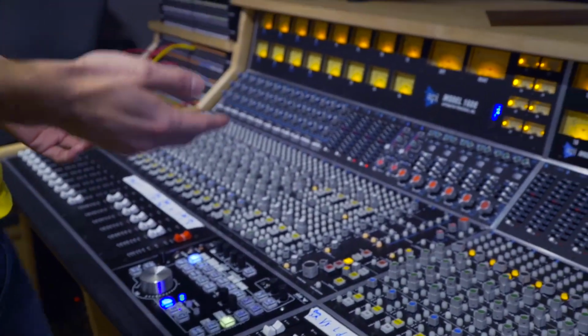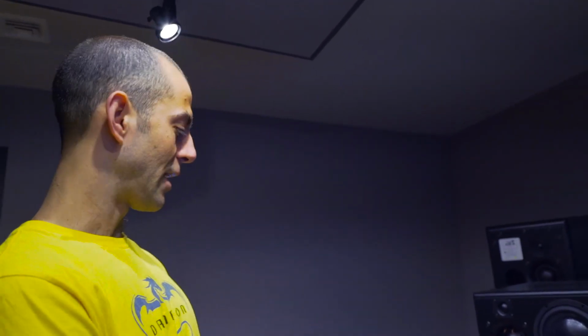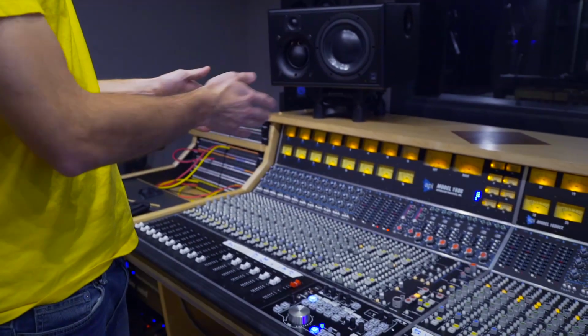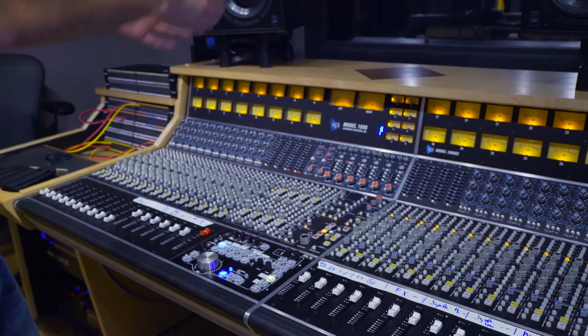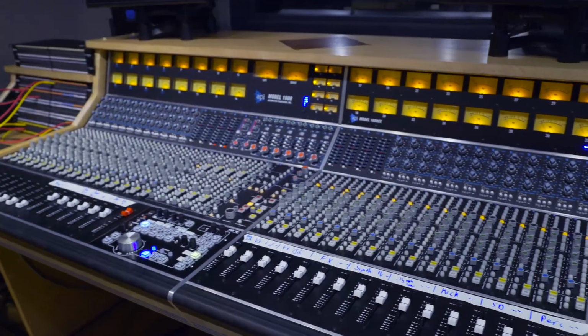So before you sum and before you bounce, you're listening to all these audio files at the same time. Say I have 20 tracks of audio. There's 20 instruments in my mix. On a console, each track is going through one channel strip of the console.